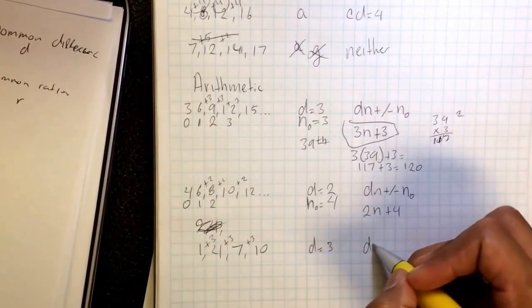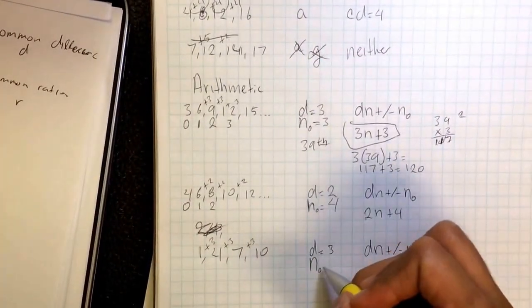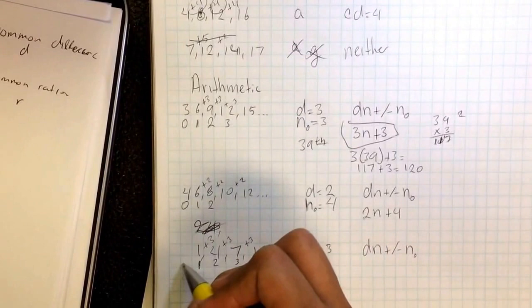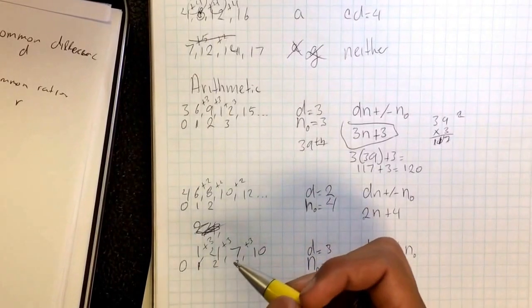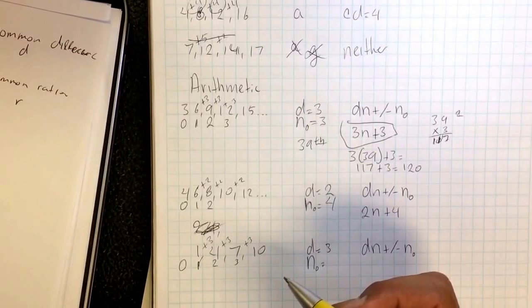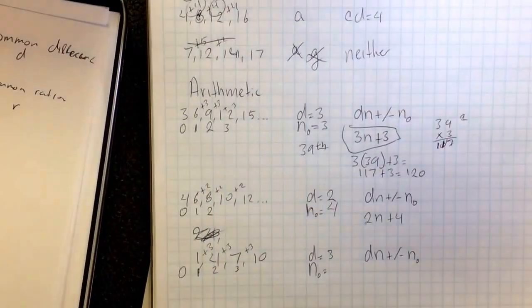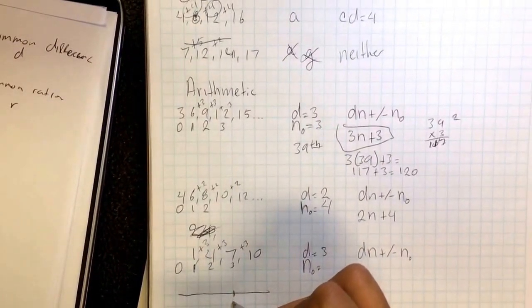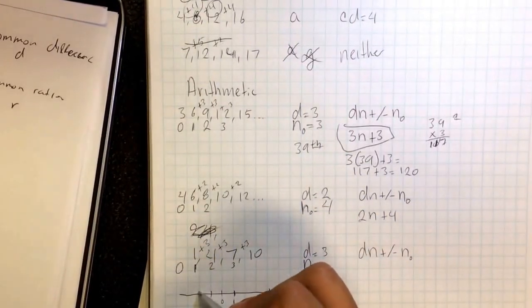What is our formula? d times n plus or minus n sub 0. What is n sub 0 here? This is 1, this is 2, this is 3. Here is 1, here is 4, here is 0, here's negative 1, here's negative 2.